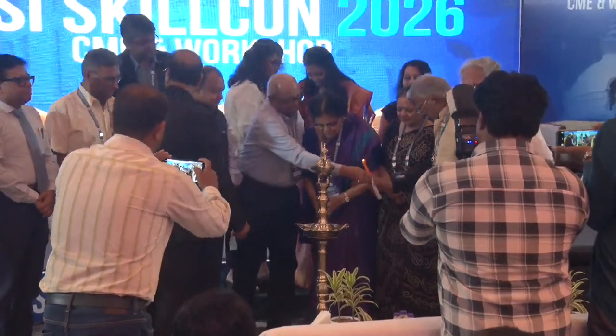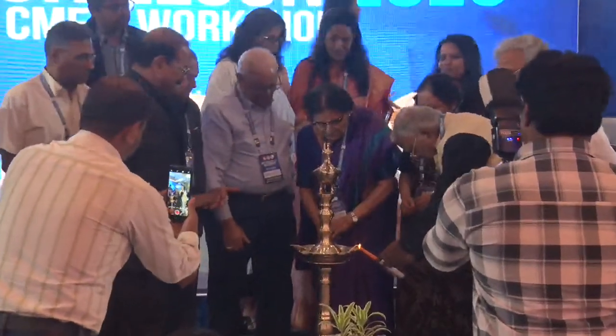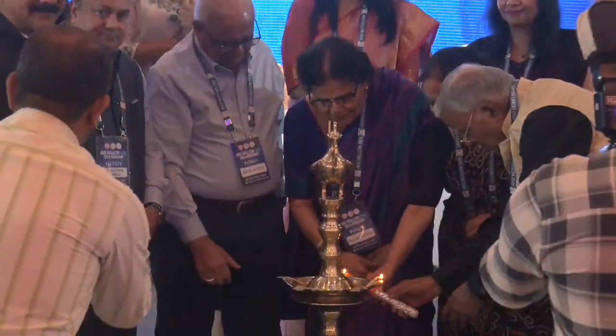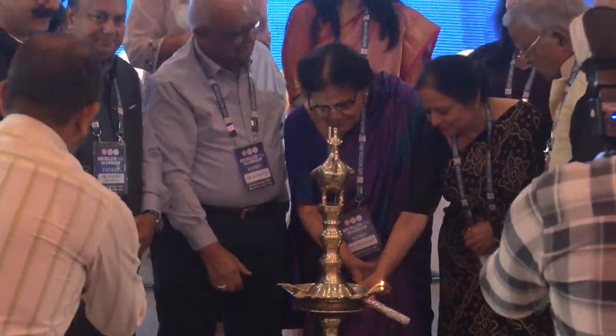The lighting of the lamp has always symbolized the illumination of knowledge, wisdom, and learning, values that lie at the very heart of medicine and academic exchange.